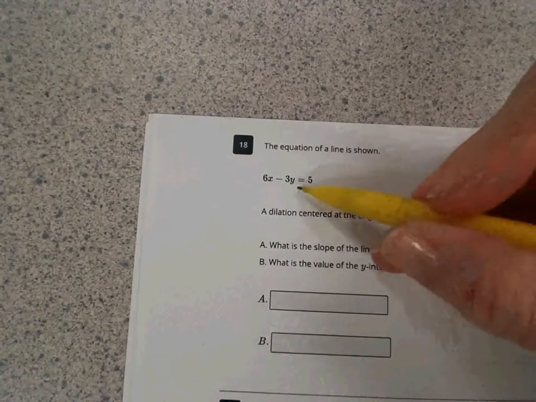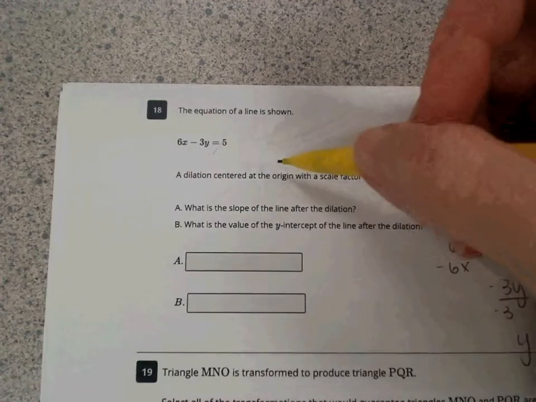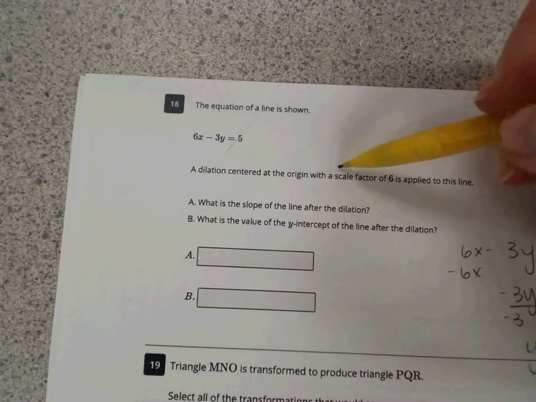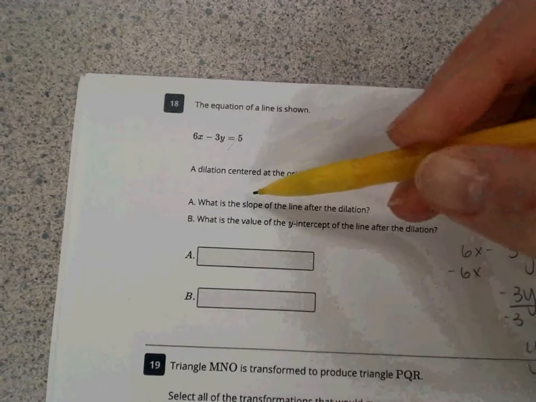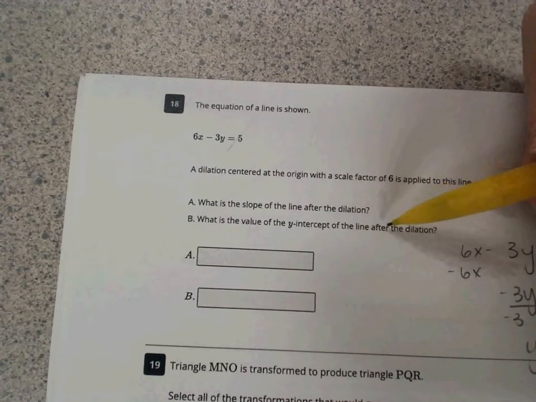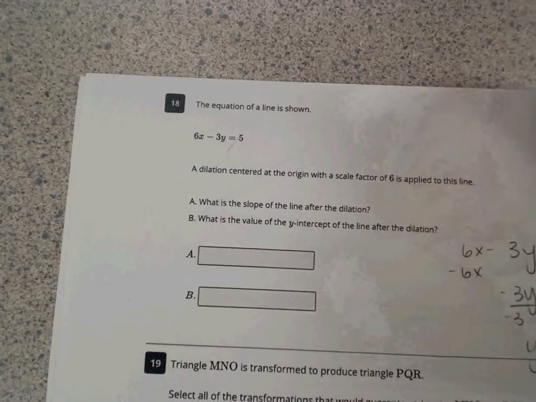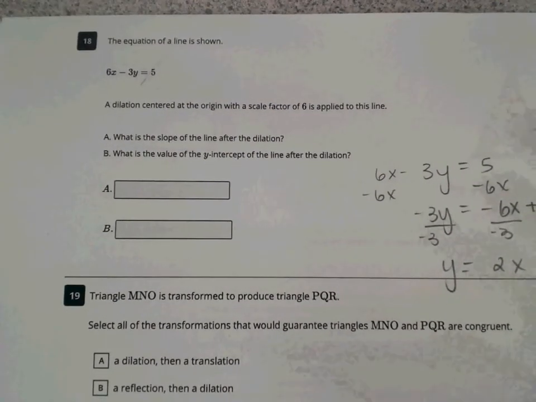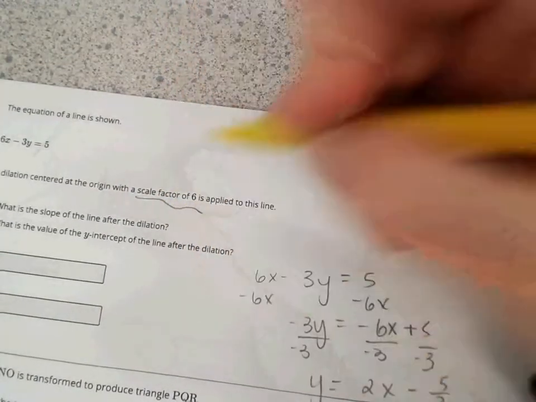It's in standard form. And it says a dilation centered at the origin with a scale factor of 6 is applied to this line. What is the slope of the line after the dilation? And what is the value of the y-intercept of the line after the dilation? So really, what is the impact of a dilation of a scale factor of 6 on a line?